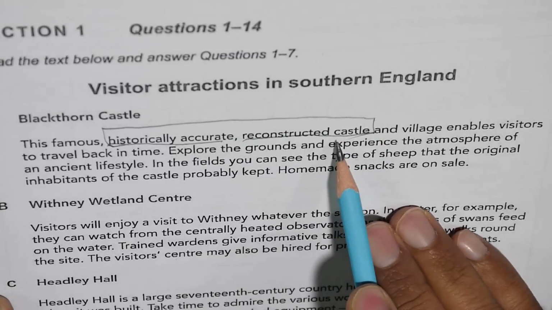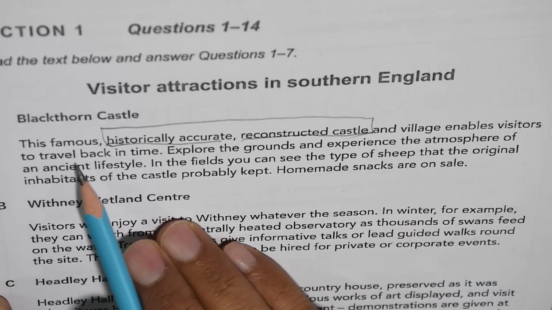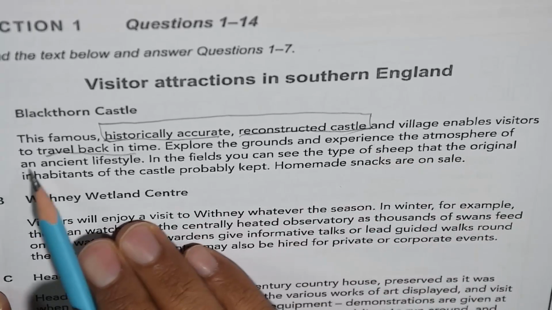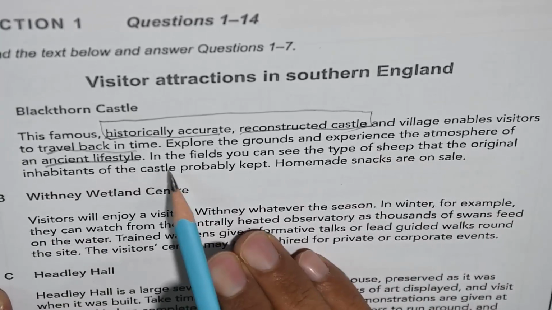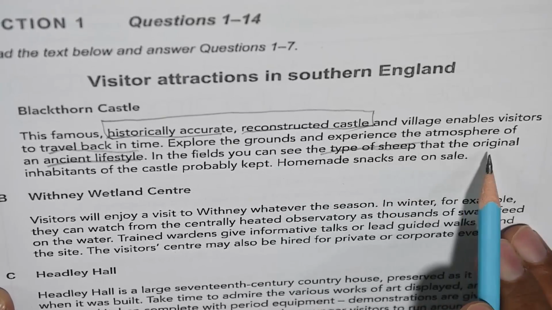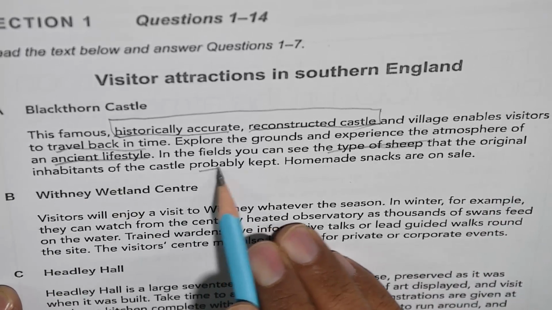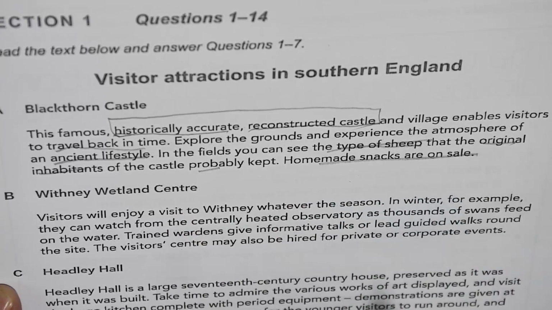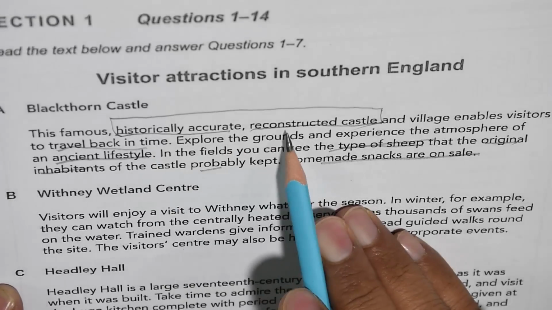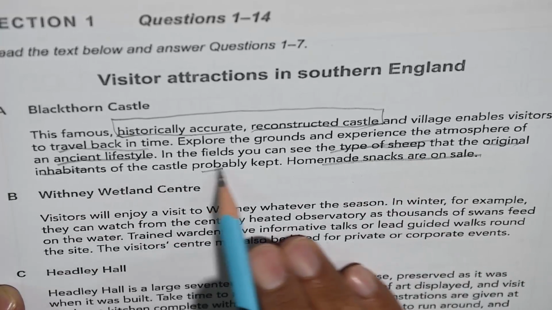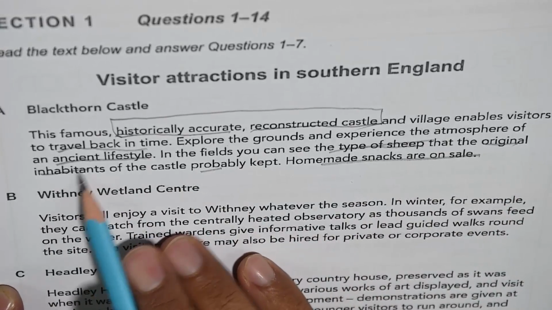Historically accurate reconstructed castle and village enables visitors to travel back in time. Okay. Explore the grounds and experience the atmosphere of an ancient lifestyle. Okay. In the fields you can see the types of sheep. Okay. Types of sheep that the original inhabitants of the castle probably kept. Original inhabitants. Homemade snacks are on sale. Now we'll keep in mind historically accurate, reconstructed castle, travel back in time, ancient lifestyle, type of sheep, original inhabitants, and homemade snacks are available.